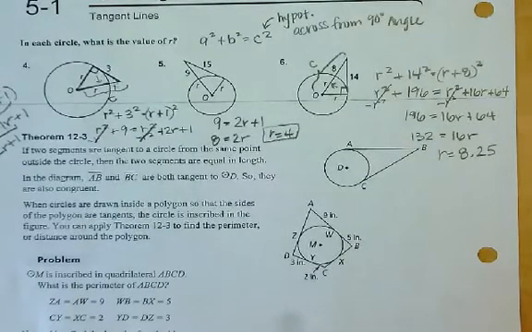So those are the 3 different type problems that we talked about in Section 1. If you need more information about your theorems, please refer back to your note sheet.